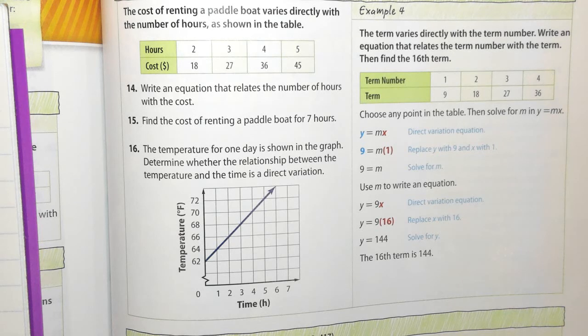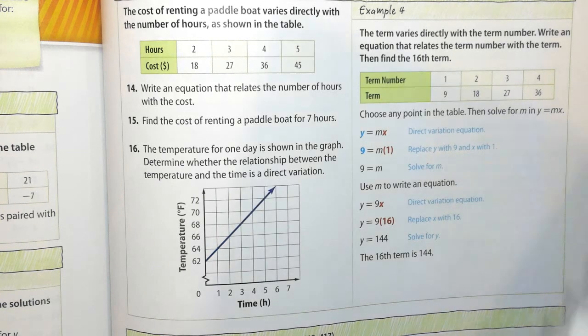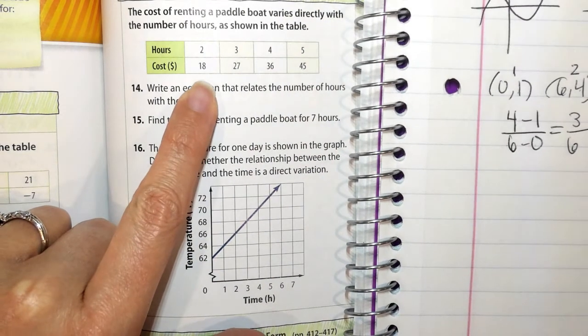So it says write an equation that relates the number of hours with the cost. As you're thinking about this, think about, are we finding cost per hour or hour per cost? Hopefully you can hear the difference between the two and know which one it should be. On this one, you're going to do cost per hour.